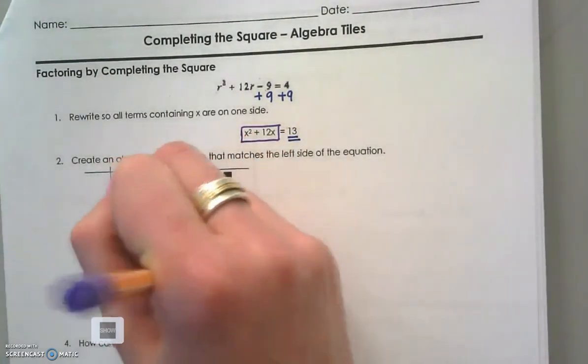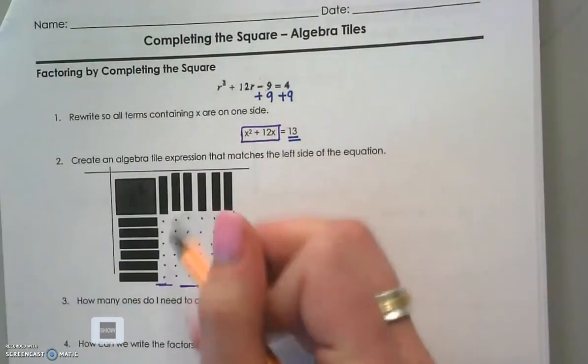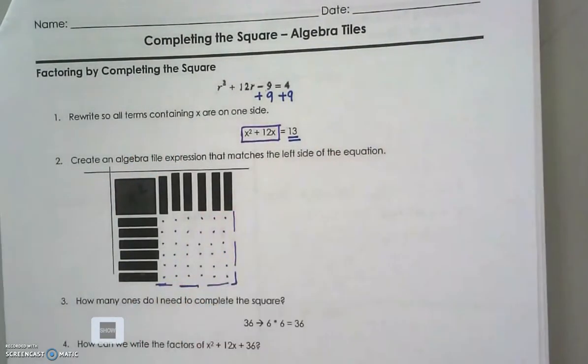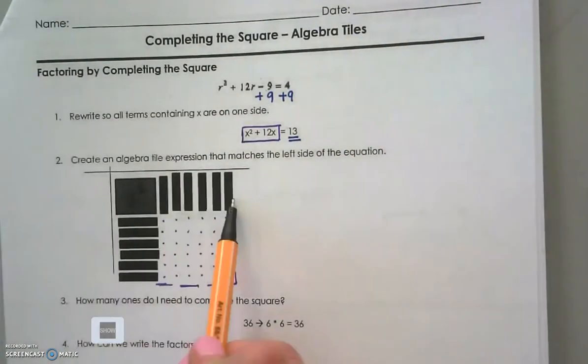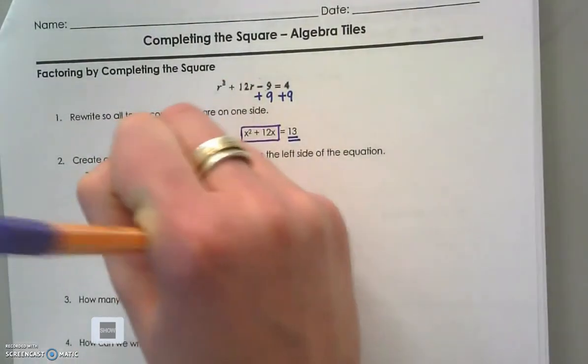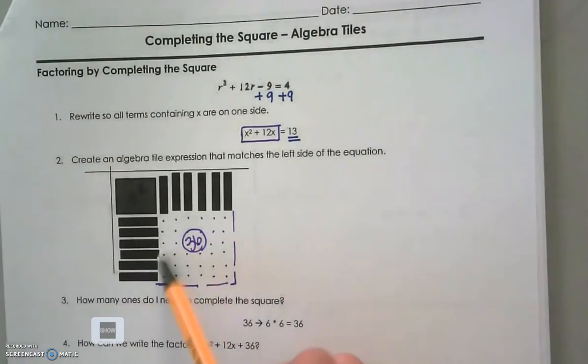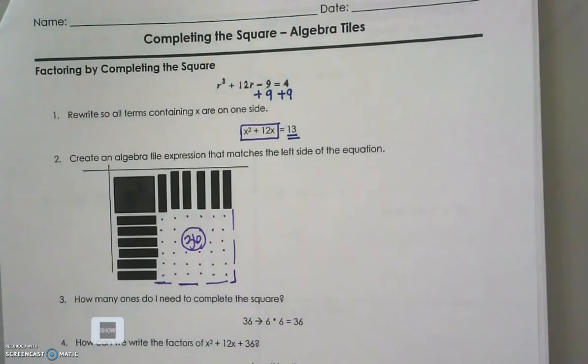Area is the term that describes the space filled in by something. So you could count all of those dots, but what is 6 times 6? 36. There are 36 dots in this image. It takes me 36 ones to fill this in.